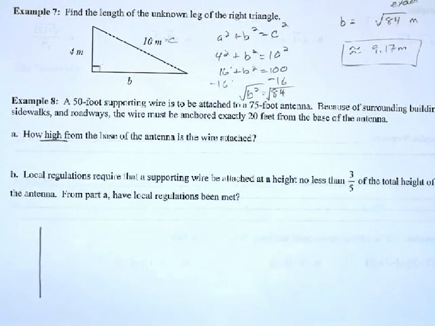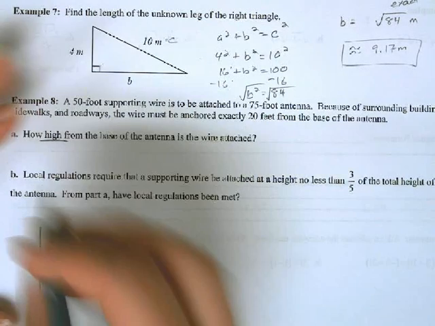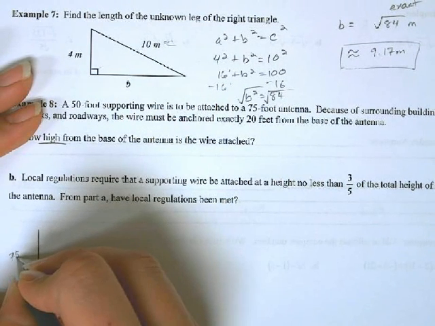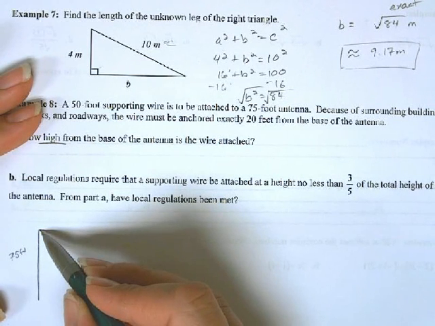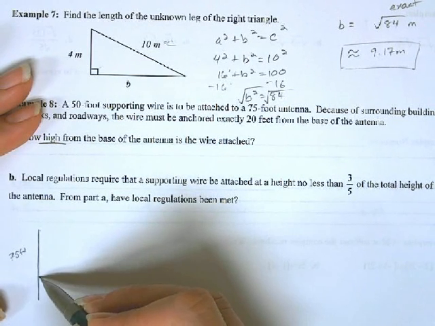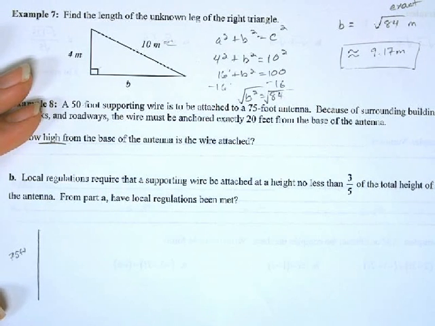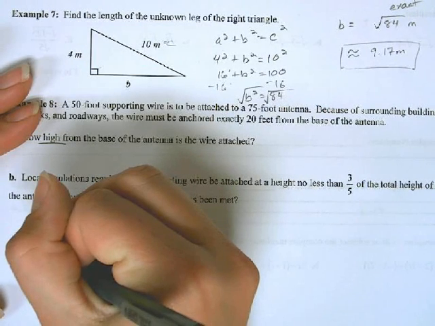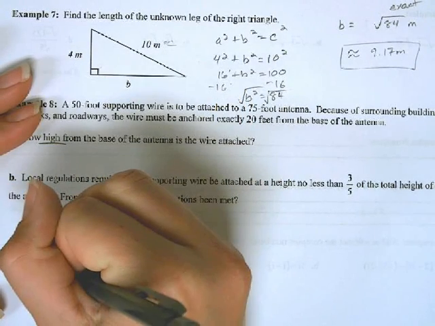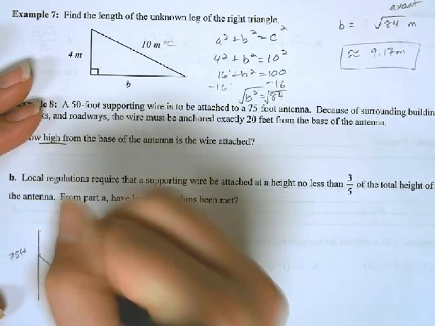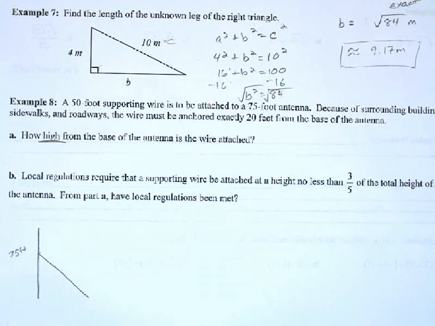So I've got some antennas sticking up, and it says that I have a 50-foot supporting wire to be attached to a 75-foot antenna. If my antenna is 75 feet, the wire can't be attached to the top because the wire is only 50 feet long. That wouldn't be very supportive if it's just dangling next to the antenna. So that means it's attached somewhere down here, and then it's anchored to the ground. That's what supporting wires do.